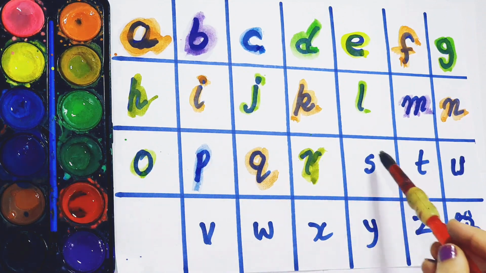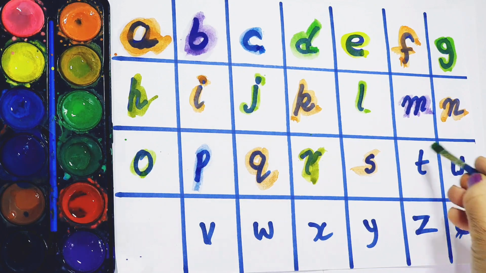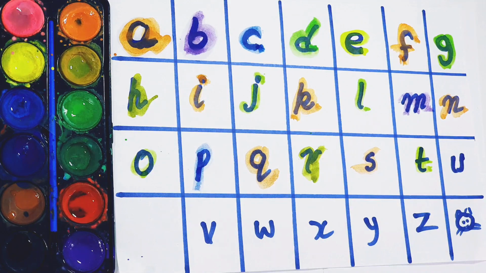R for ring. Orange color. S for star. Green color. T for tiger. Purple color.